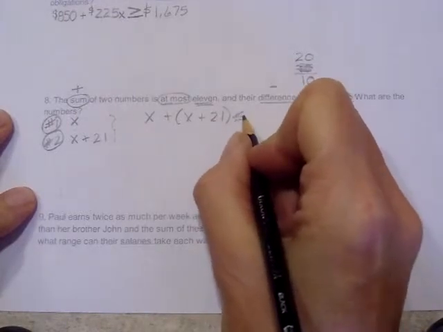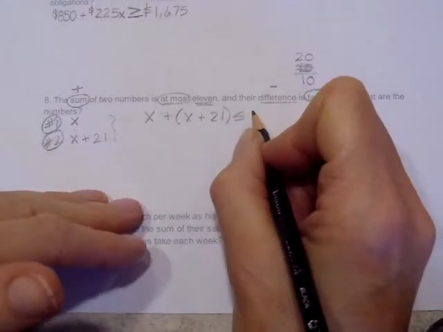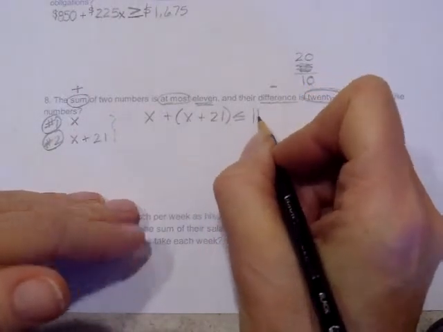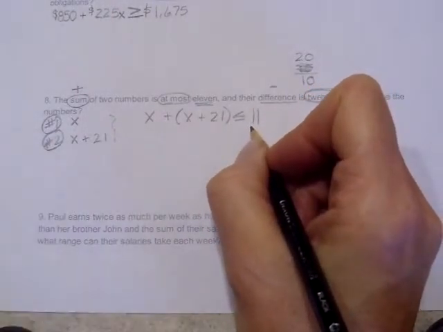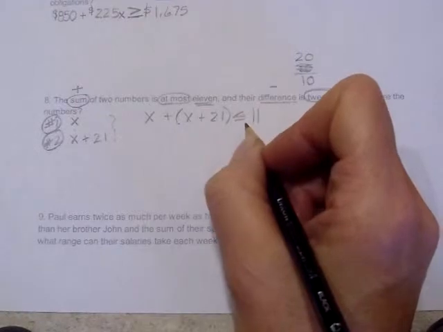Okay, so at most, that's the most it can be is 11. Okay, at most. It can't be 12, then it would be at most 12. It's going to be 11 or below that. It can at most be 11.